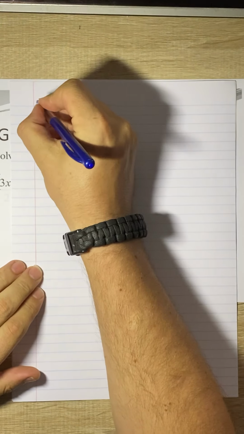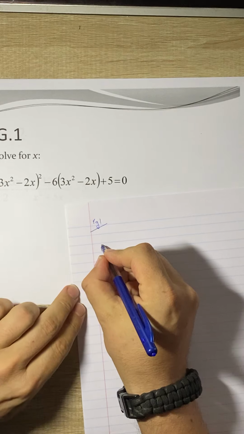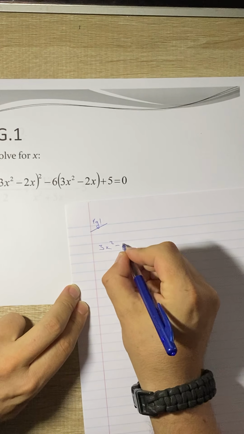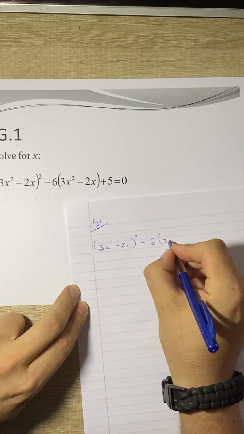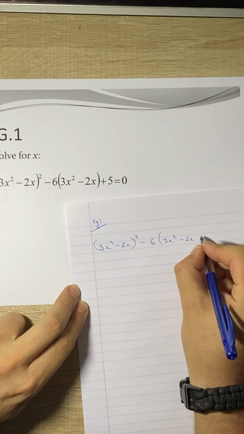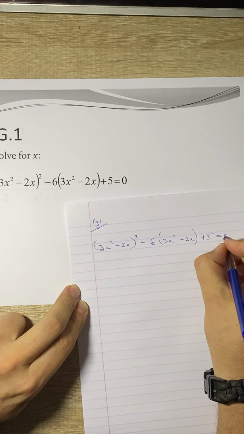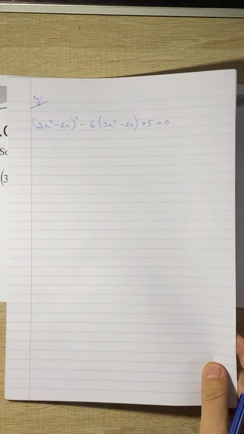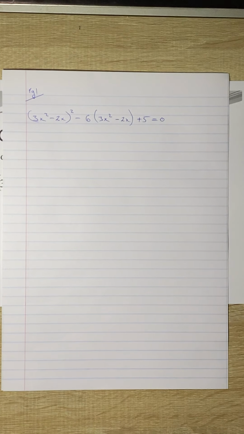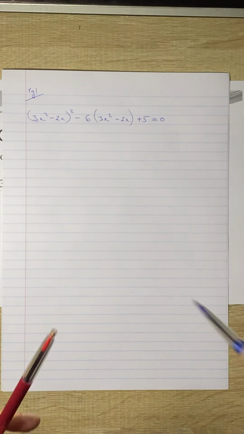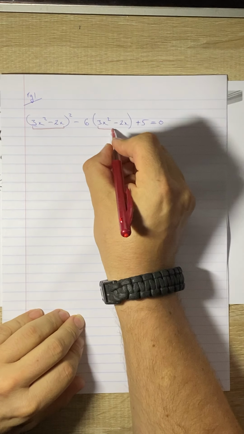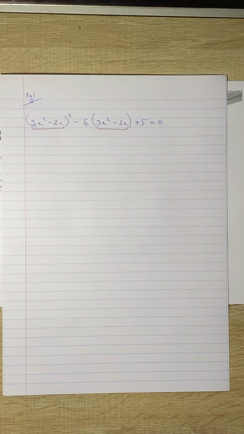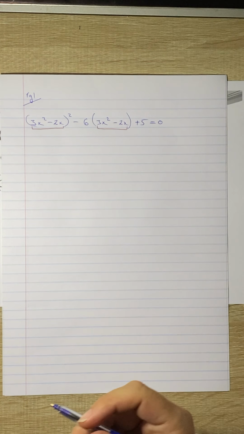Example 1. Just want to get it down here. If we go through this, you can see that the complex part would be this over here. Now, this 3x squared minus 2x is repeating there and there. So I can use the substitution method to make our lives a little bit easier.